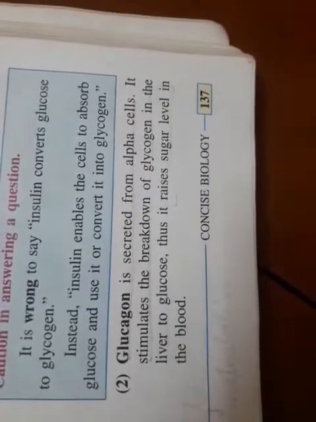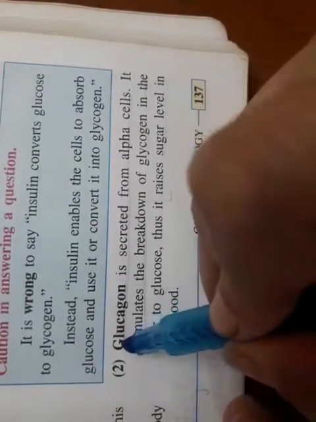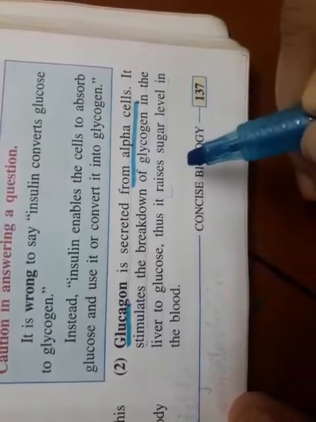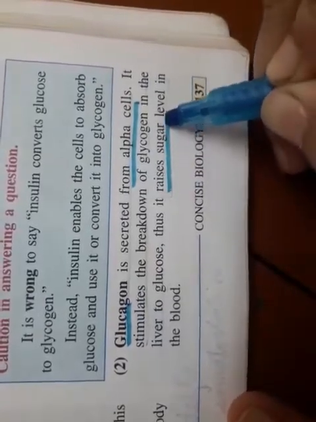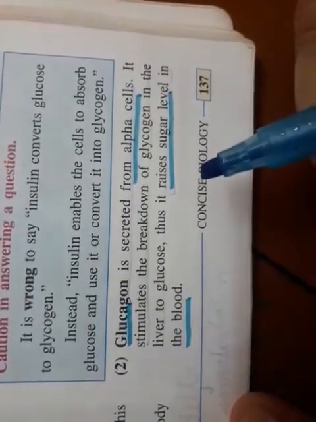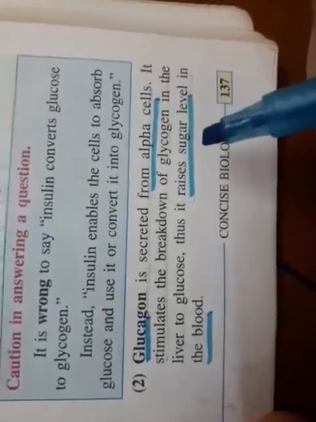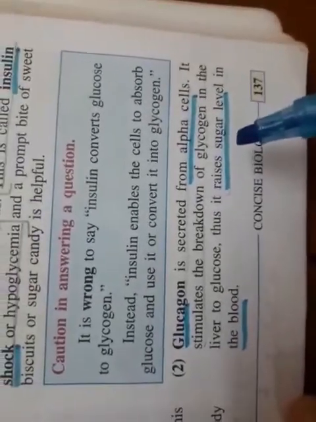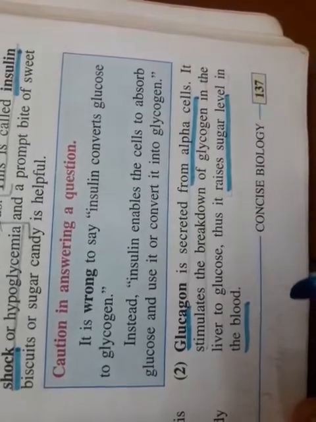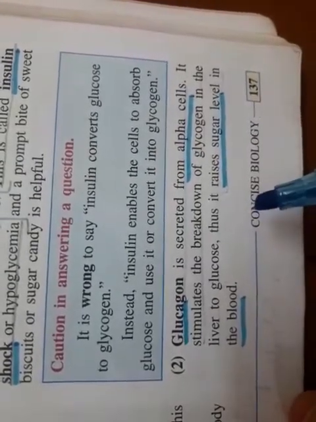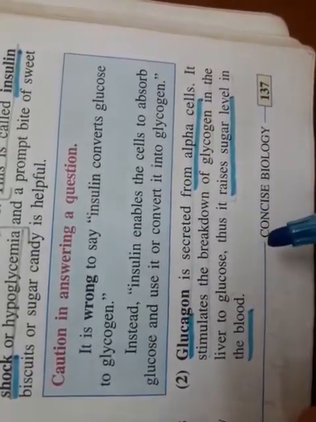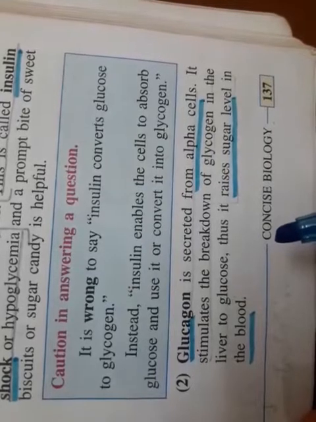The other hormone secreted is glucagon, which is secreted by alpha cells. Function of glucagon, it raises blood sugar. That is, it stimulates the breakdown of glycogen, which is the storage form, to glucose. So both insulin and glucagon act in a balanced manner. I will stop here, children. With this, pancreas is done.